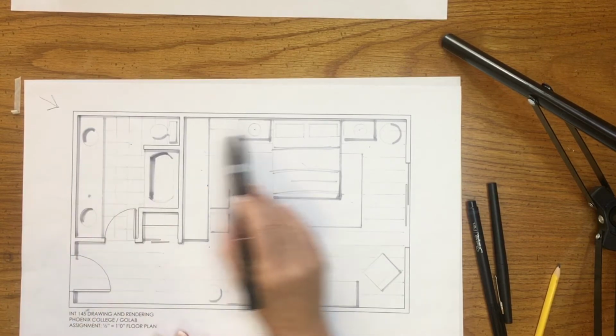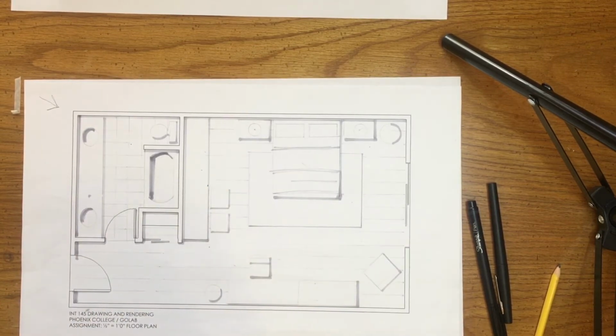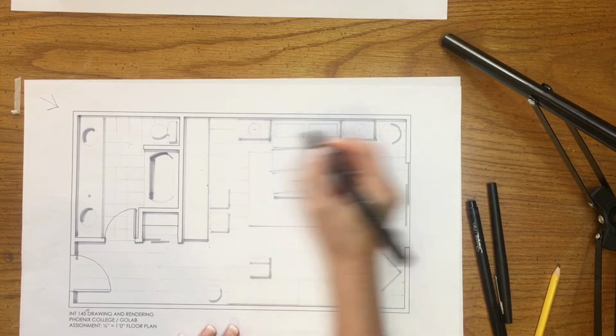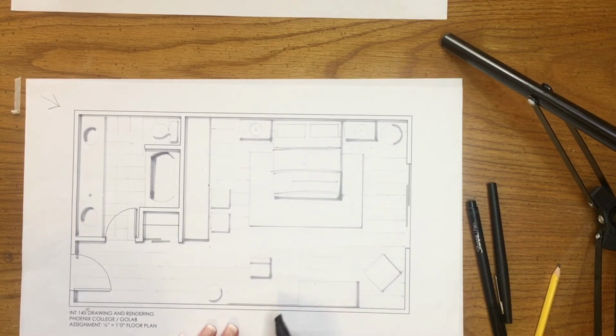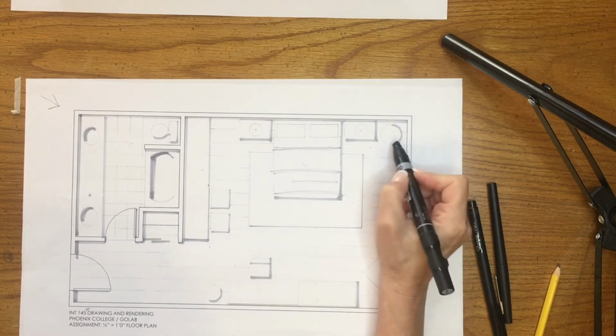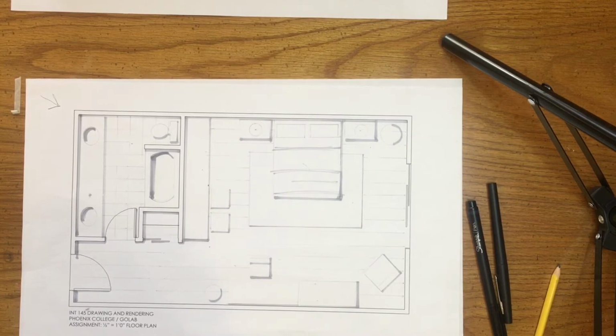So again, I went around the walls first, then I did the easy L shape shadows. Made sure that I got those little shadows that would be behind the dresser and the desk. I'm thinking about where I want to put a couple of trees.